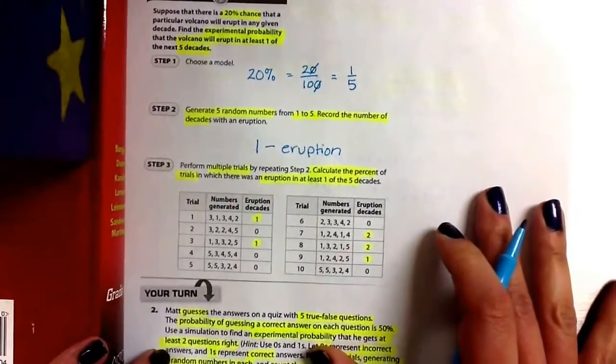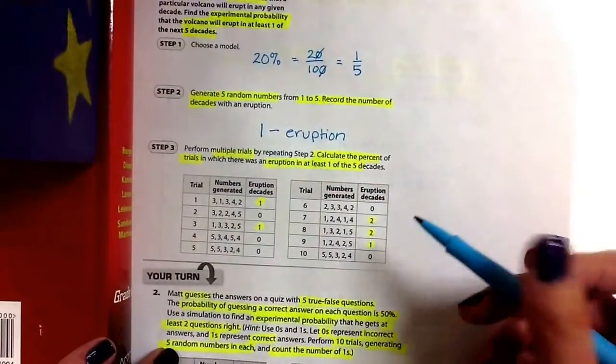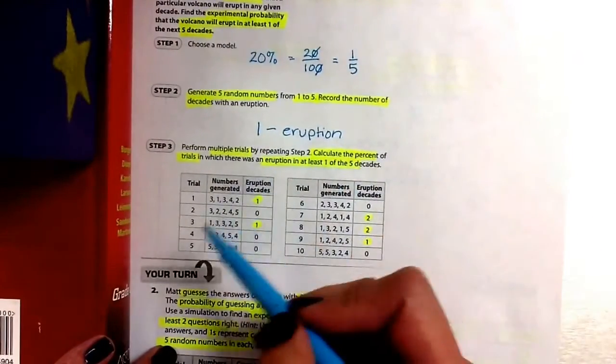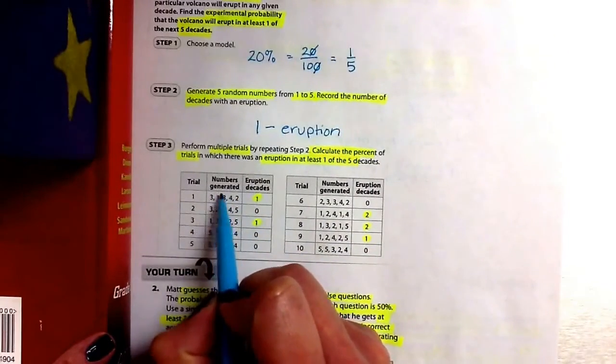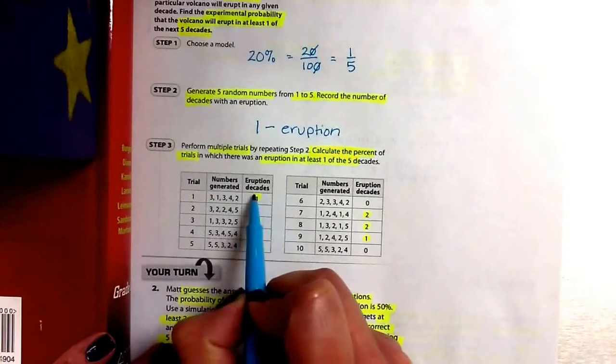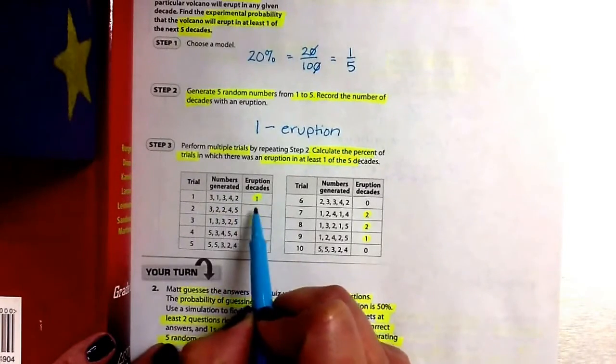Again, the information's here for you, and that's how it will be presented on your test. And you'll have to look at the table and say, okay, here I got a 1, and it happened once out of these 5 decades. In these 5 decades, it didn't happen at all.